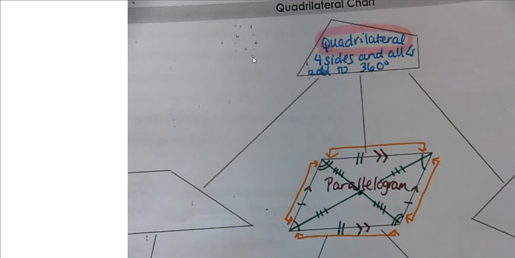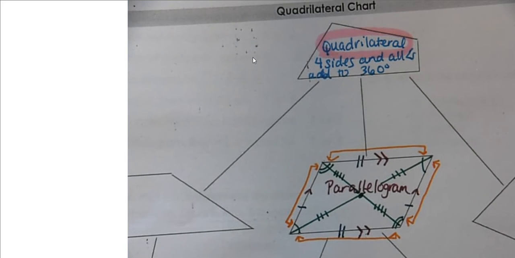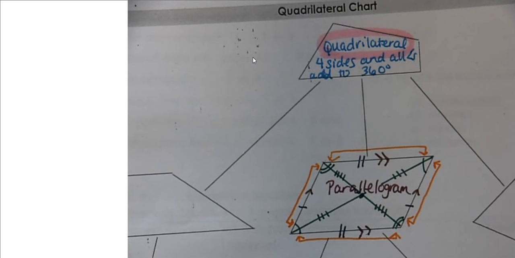The diagonals are not congruent, they bisect each other. That's about it. They're not perpendicular. The diagonals are not congruent. The diagonals do not bisect anything. The only special thing that they have is that the diagonals bisect each other. And so those are all of our properties of a parallelogram.